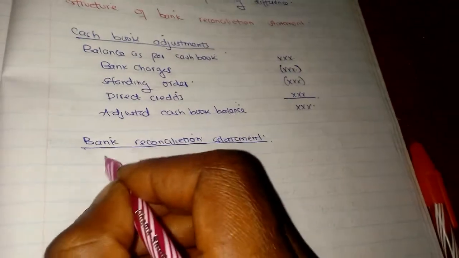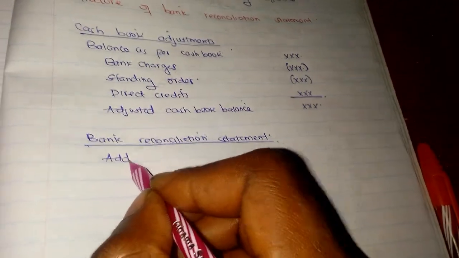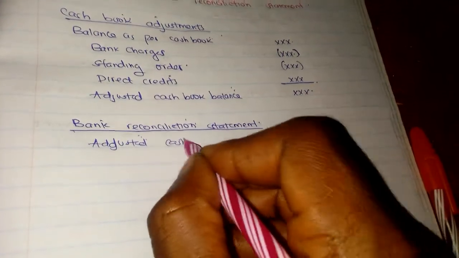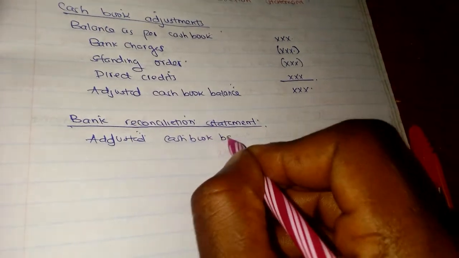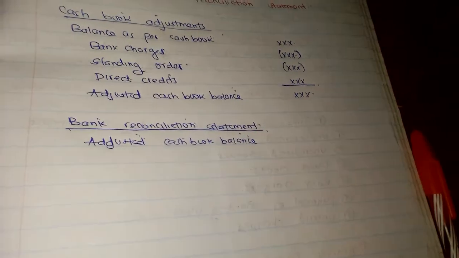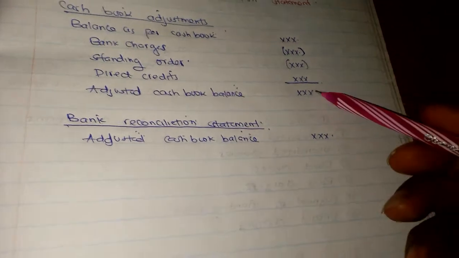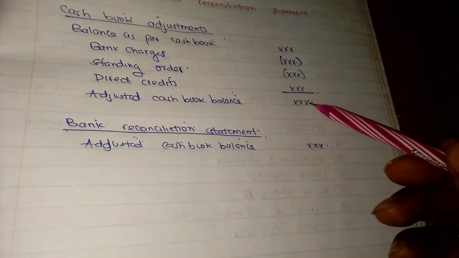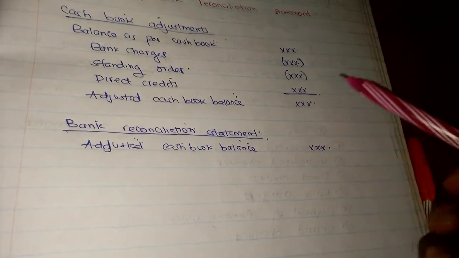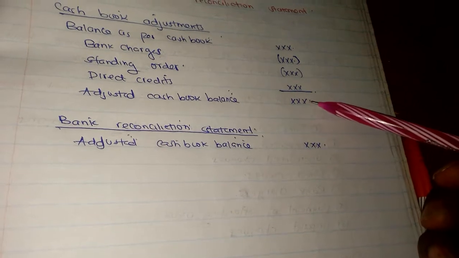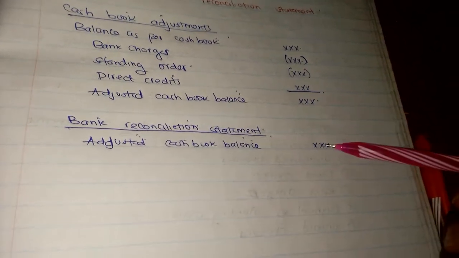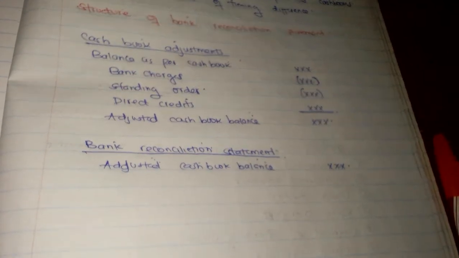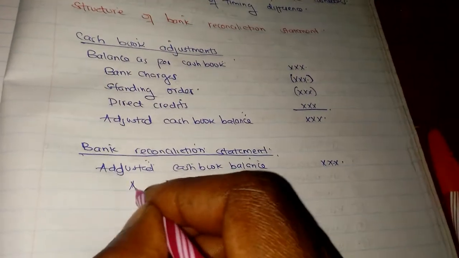So from that point we're going to add the adjusted cash book balance. This is it. Now this balance, you bring it here. The balance that you worked out in the cash book adjustment, the adjusted cash book balance will be this figure, so you bring it to the bank reconciliation statement. This is all the procedure we are going to find out. Then after that point, you add unpresented checks.